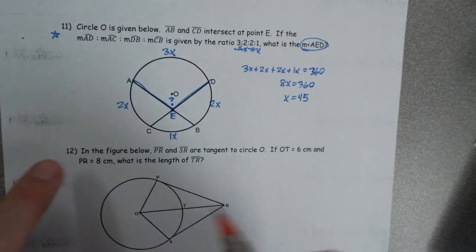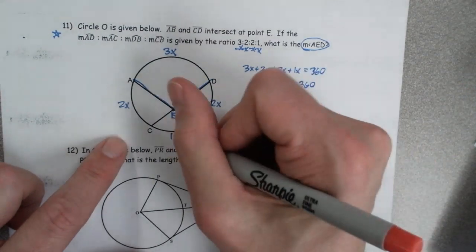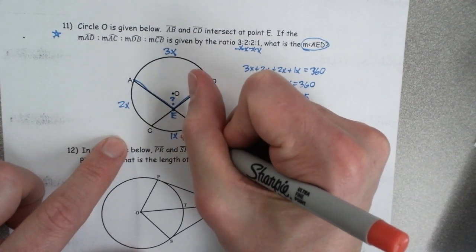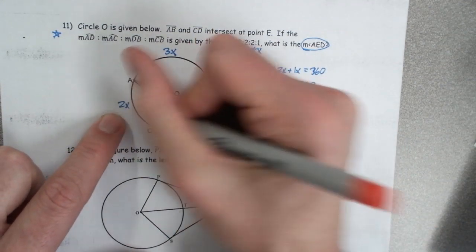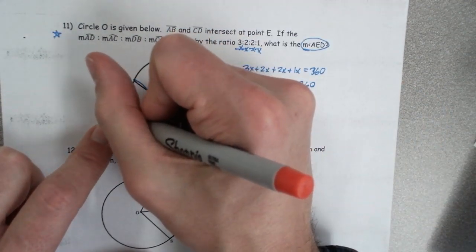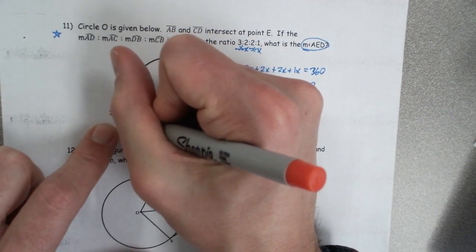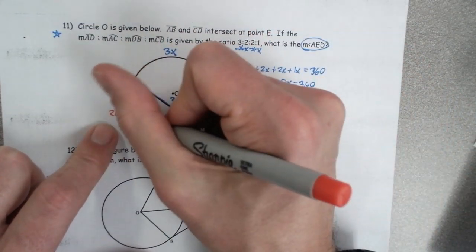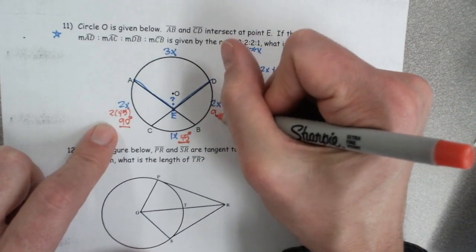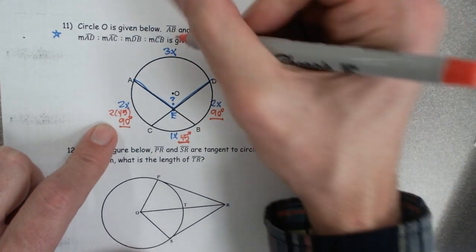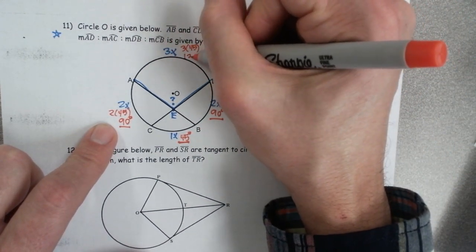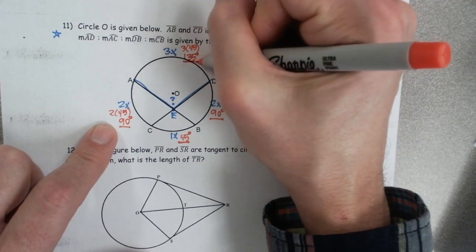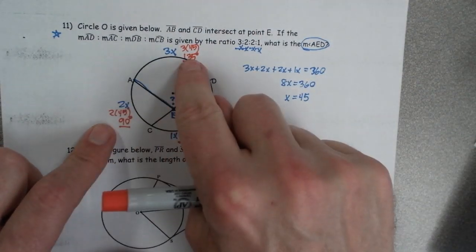So if I go through and plug 45 in, that's going to be 45 degrees here. Twice 45 is 90, so 90 degrees, 90 degrees. And 3 times 45, what's that equal to? That's going to be 135. So you can get all your arcs: 90, 45, 90, 135.